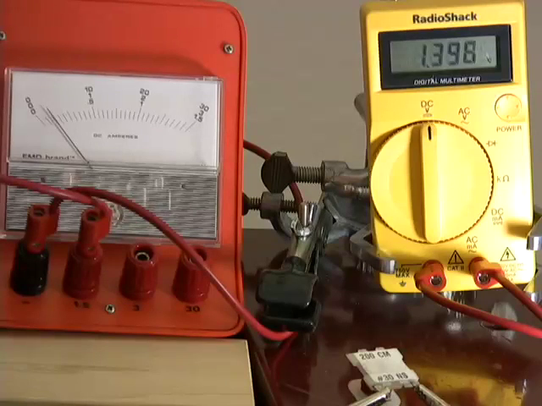Alright, have you measured? Alright, wait for the steady reading. A second value of current and potential difference. Alright, that's the second value.